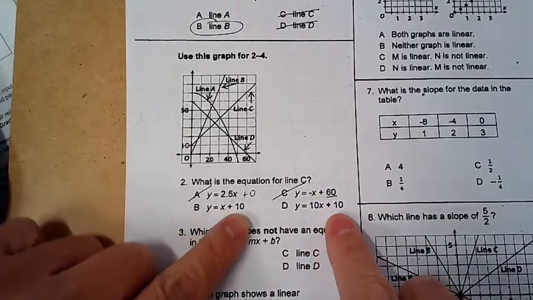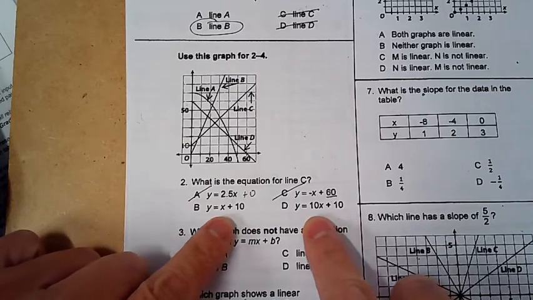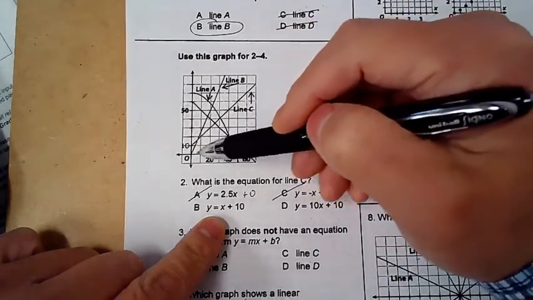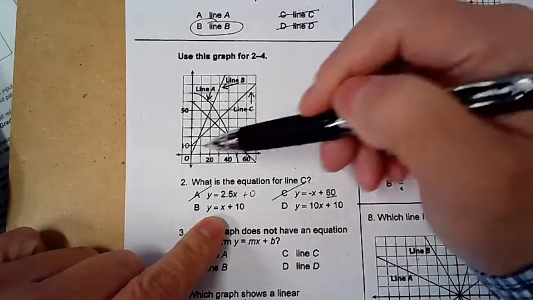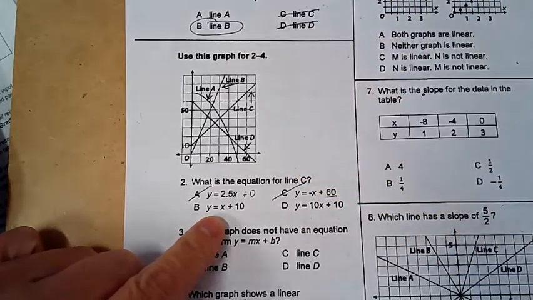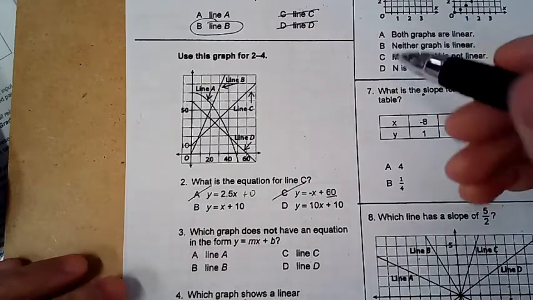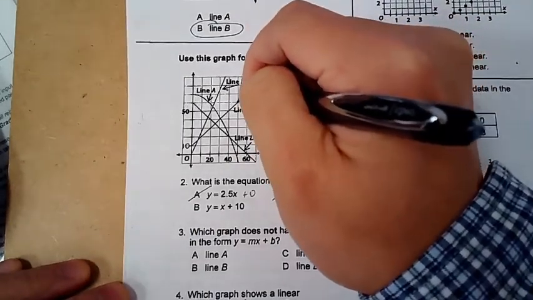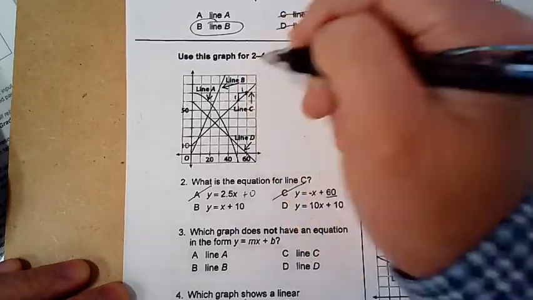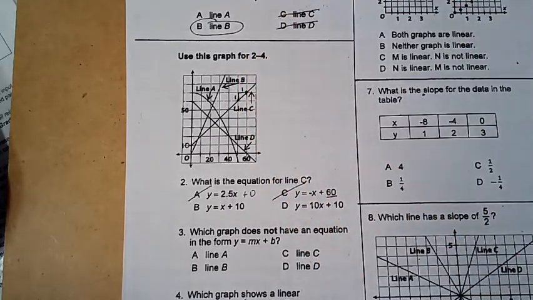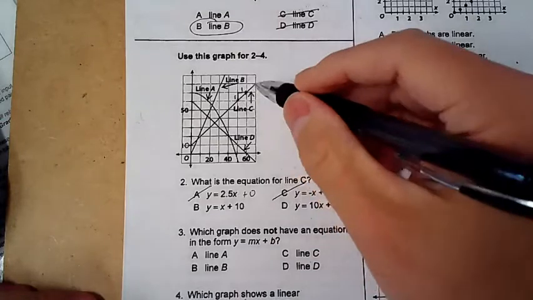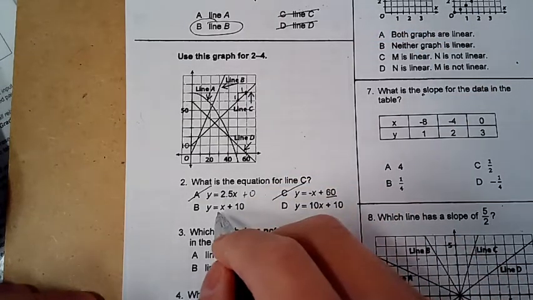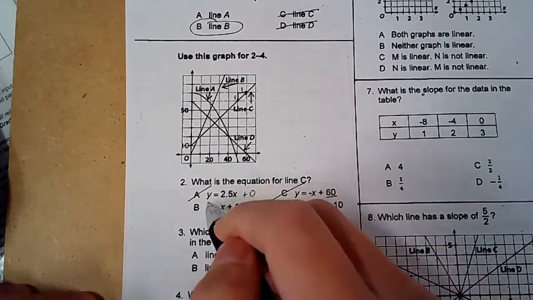Now I got to look at the slopes. Is the slope 10 or is the slope 1? The y's are counting by 10s and so are the x's. So it's 10 over 10. They're counting by the same thing. So if I take a look at line C, if I get 2 points, the slope is 1 over 1 or 10 over 10. So 10 over 10 or 1 over 1 is just 1. So the equation that has a slope of 1 is line B.